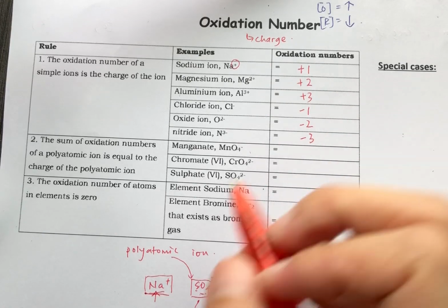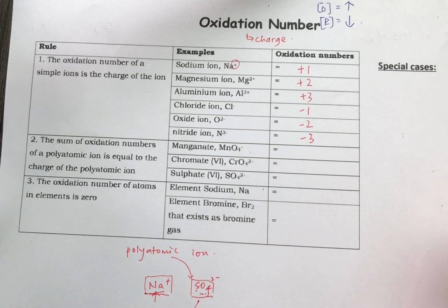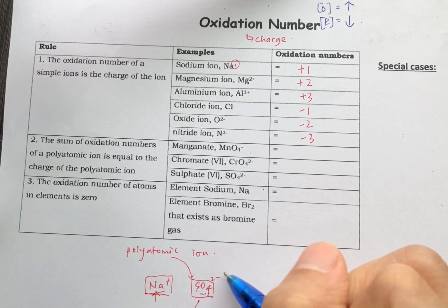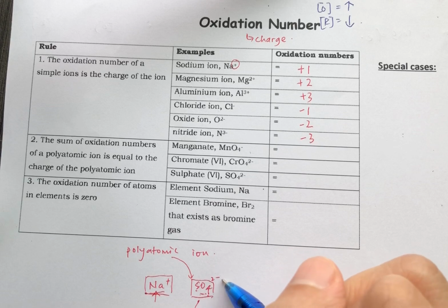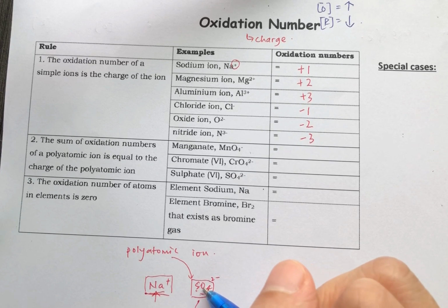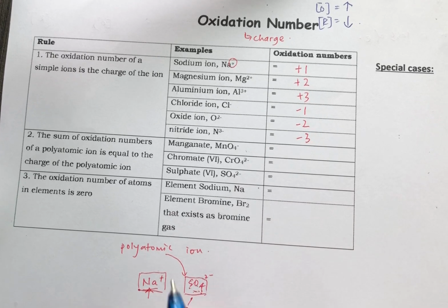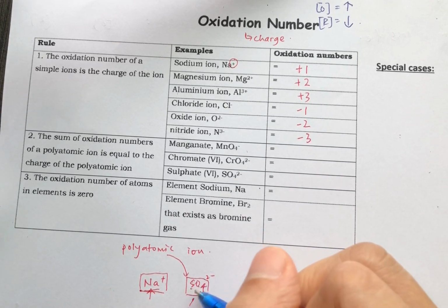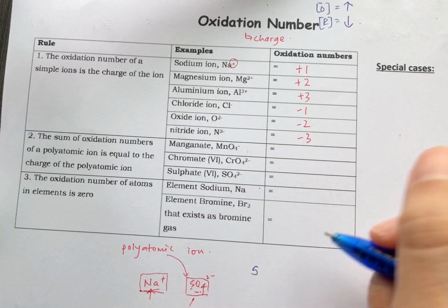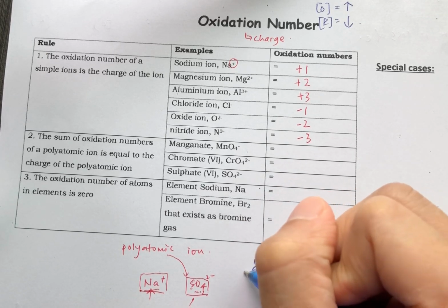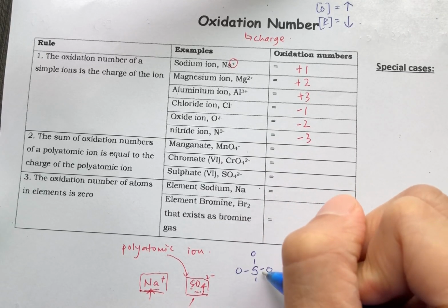For a polyatomic ion, what you have to take note of is that SO4 2- doesn't mean that sulfur has a -2 charge and oxygen has a -2 charge. When I write SO4 2-, it means this is an ion made from 1 sulfur bonded to 4 oxygen.